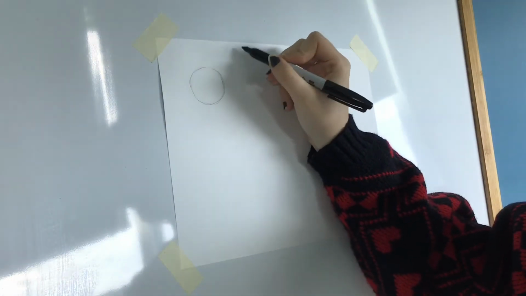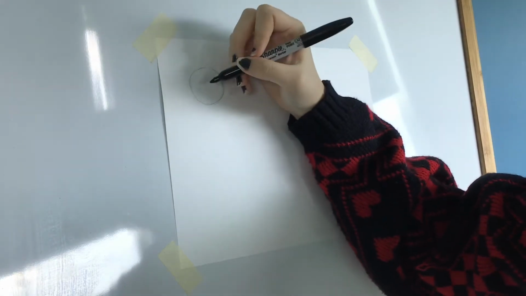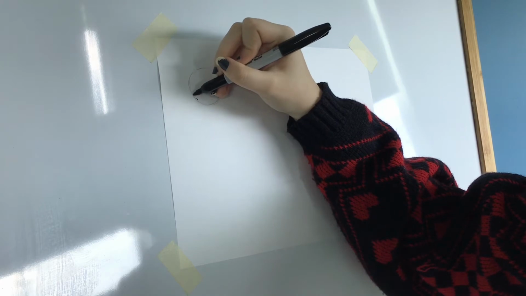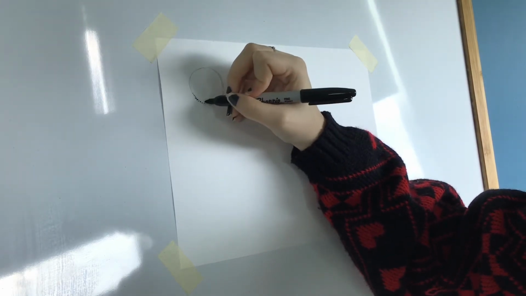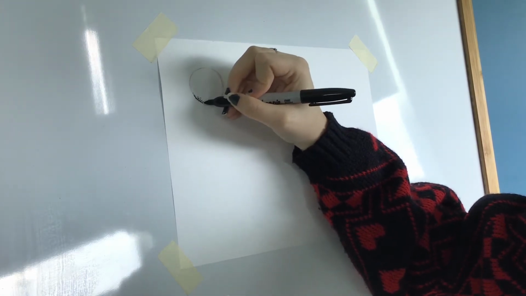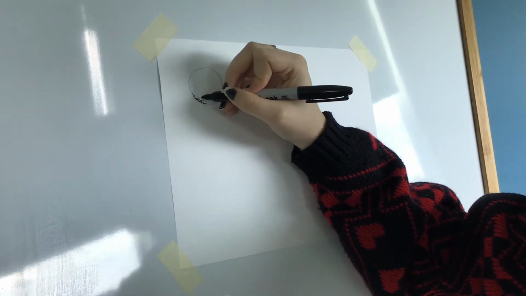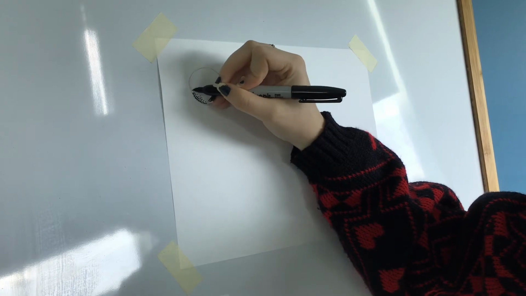And we're just going to start dotting. This is going to be our light source over here, and since we're making a sphere, there's going to be a lot of light and dark value. I like to start with the darker value, and we are literally just going to make tiny little dots. Again, your dots can be touching or they can be completely spaced apart. I like mine to be touching because when I do pointillism, that's just how I prefer to make mine.